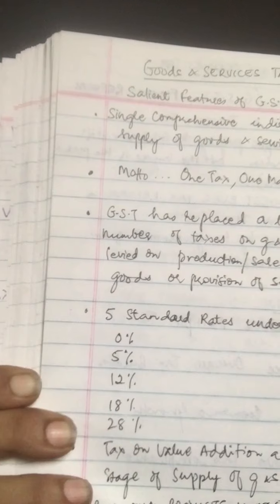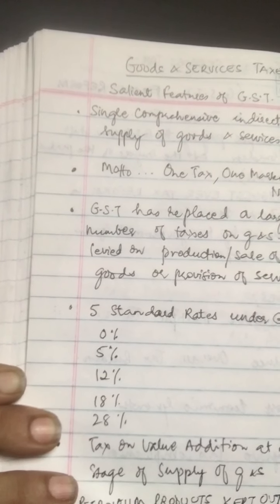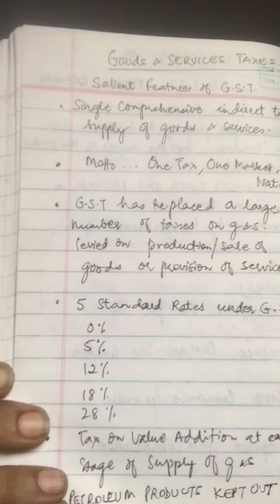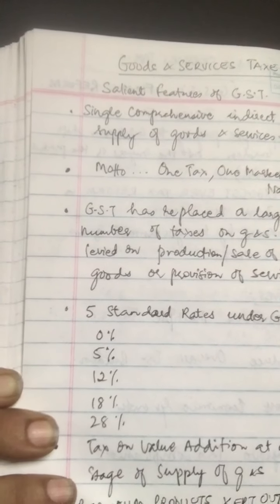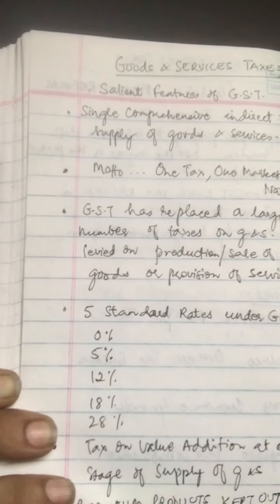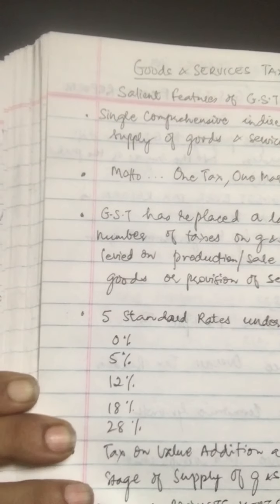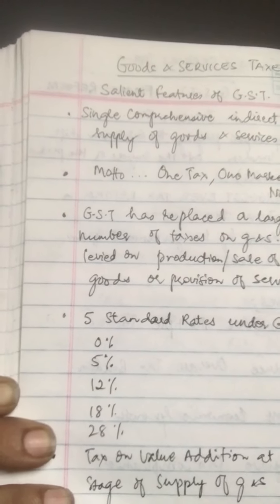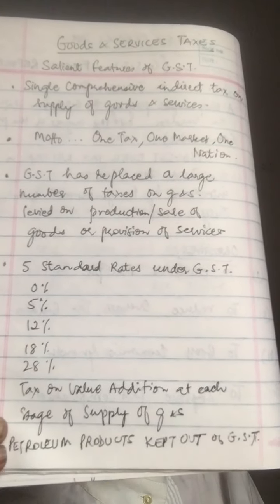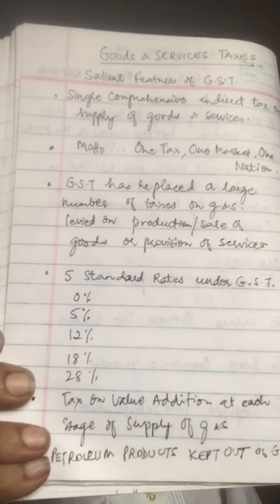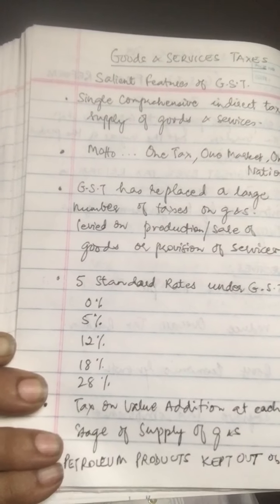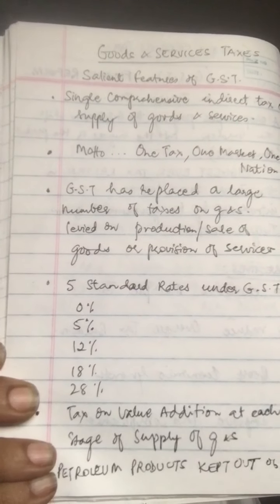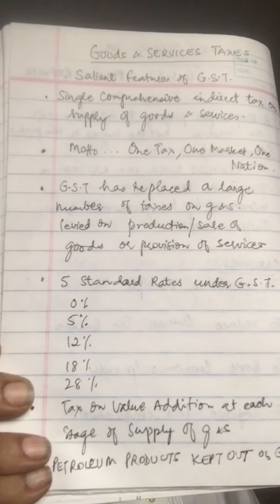And again, it is a tax on the value addition at each stage of supply of goods and services, and the credit of tax paid at the previous stage is available for set off at the next stage of supply of goods and services. So it's like a cascading effect. You do get the benefit as you go further. And petroleum products have been kept out of GST for the time being.